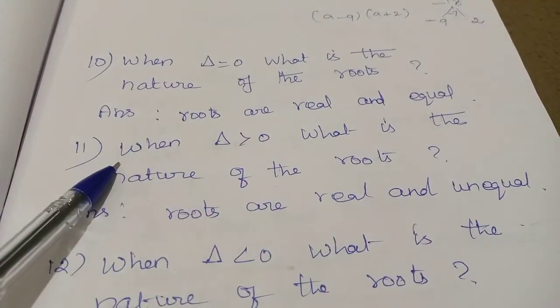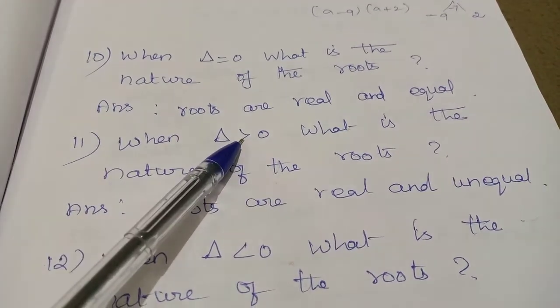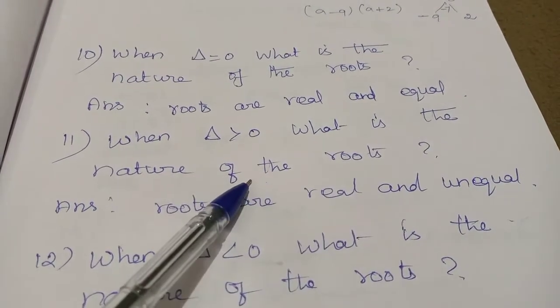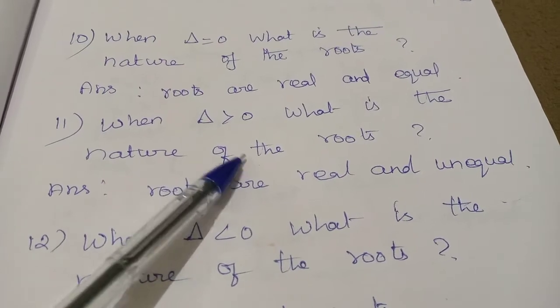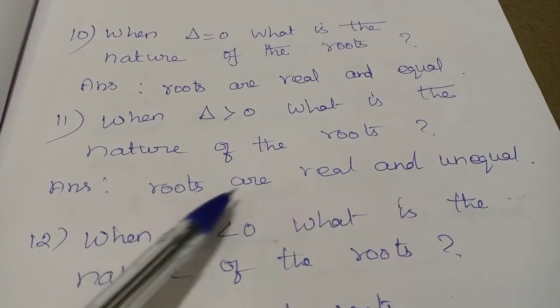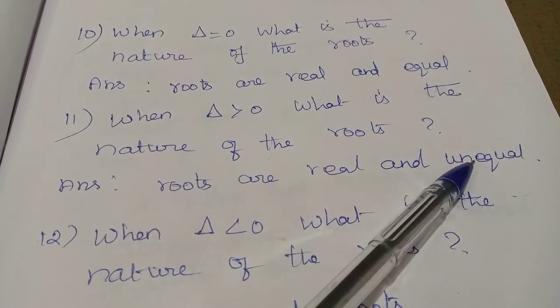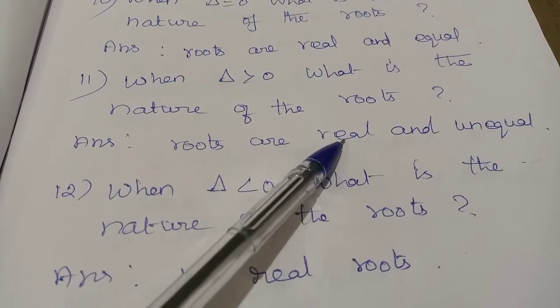Next question. When delta is greater than 0, what is the nature of the roots? When delta is greater than 0, the roots are real and unequal. More than 0, above 0, positive value. So the roots are real and unequal.